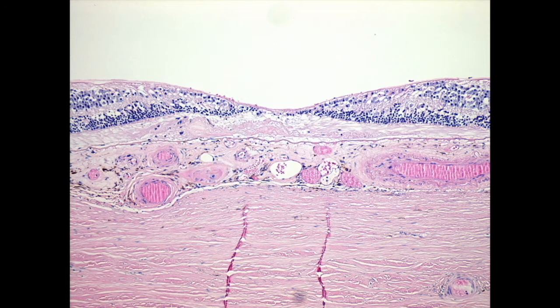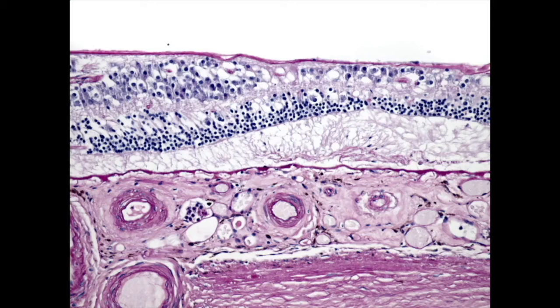Here's a photomicrograph of that patient's fovea. Although a nice foveal pit is present, the outer retina is markedly atrophic. There is total absence of the outer nuclear layer and the photoreceptors. It is not surprising that this patient was legally blind. Here's a higher magnification photo stained with PAS.